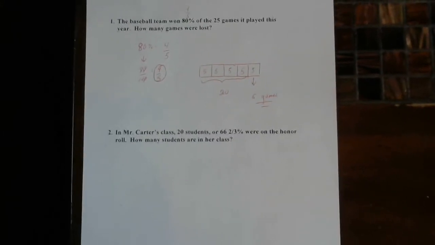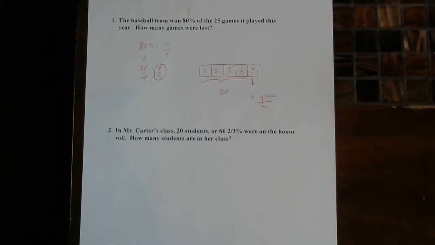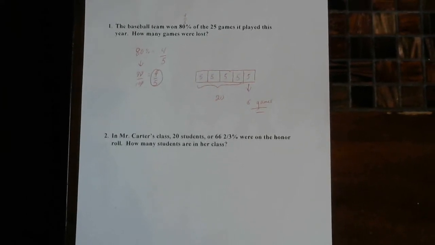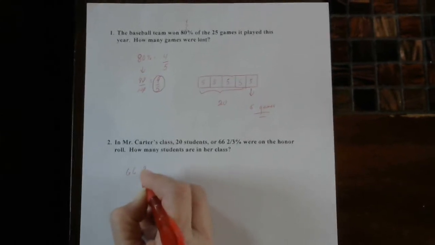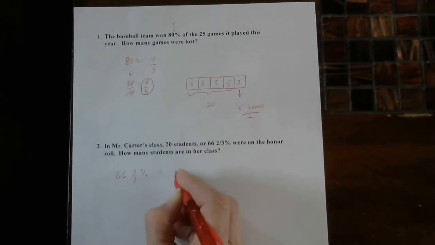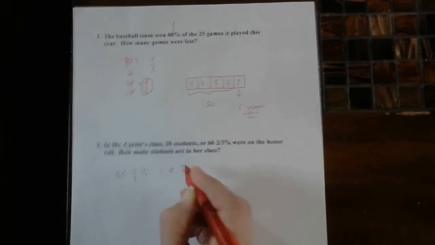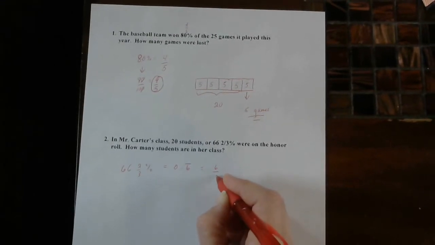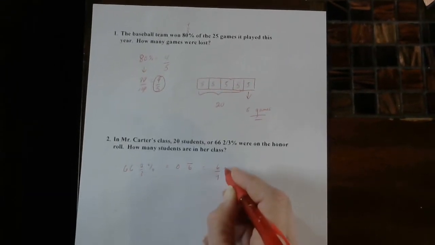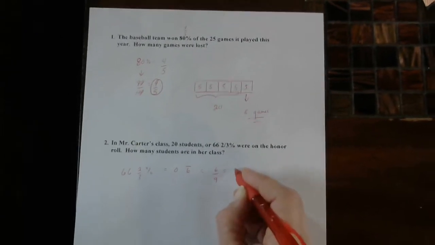So 1/3 is 0.3 repeating, or 33 and 1/3%. And then 2/3 is 66 and 2/3%, or 0.6 repeating. So they would realize that 66 and 2/3%, that's the same as saying 0.6 repeating, which is the same as saying 6/9, which would reduce to 2/3. Okay, so we have 2/3.